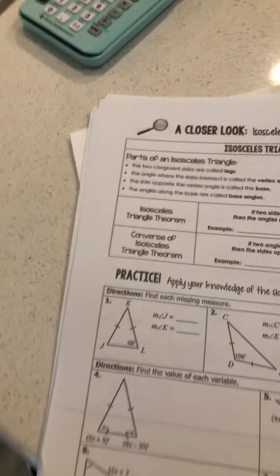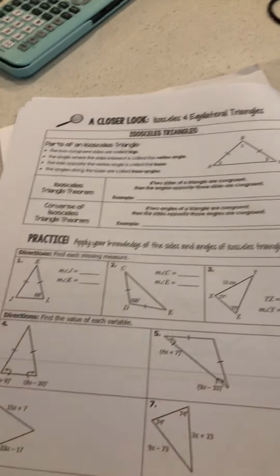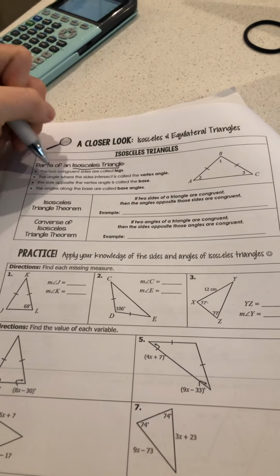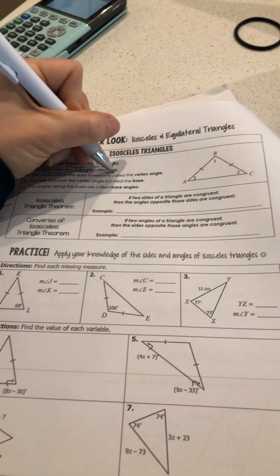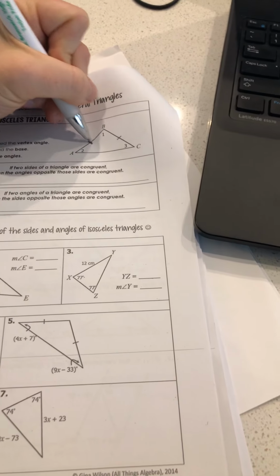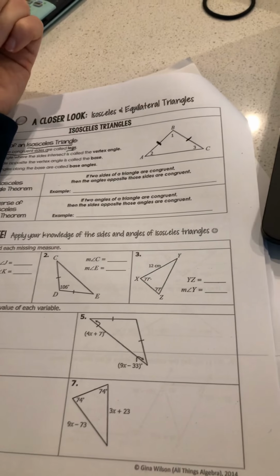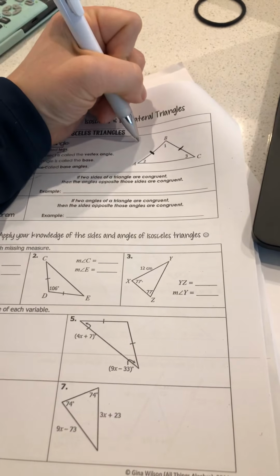Okay, so let's look at these notes over here. Okay, so parts of an isosceles triangle. It has 2 congruent sides. They're referred to as the legs. So right here, this marking here and this marking here, because they have the same marking, they have the same measure. So those are the legs. They're the congruent parts.